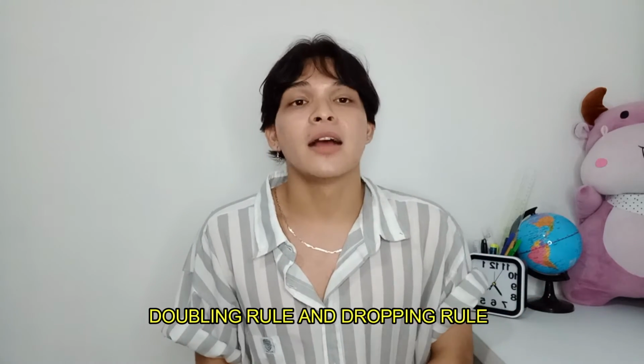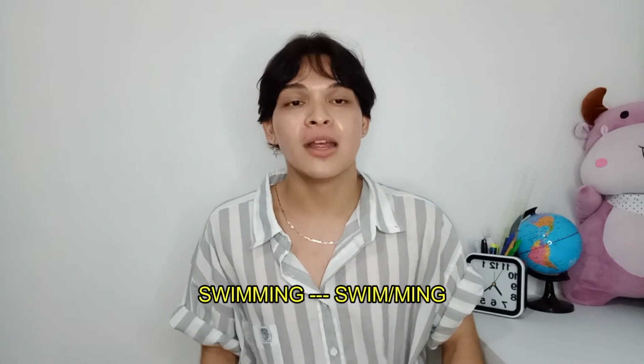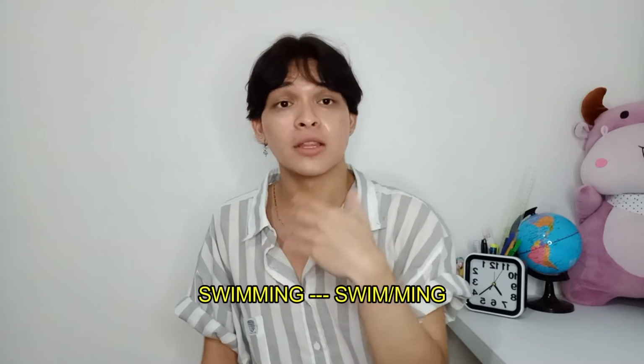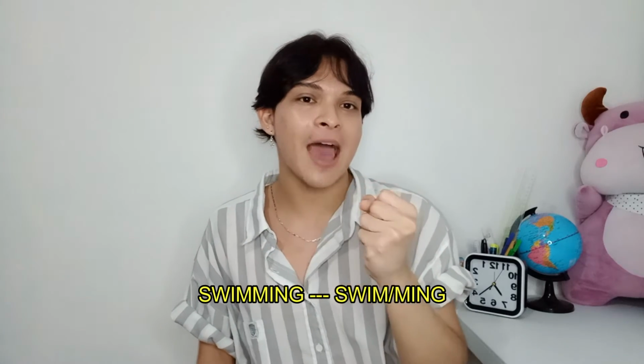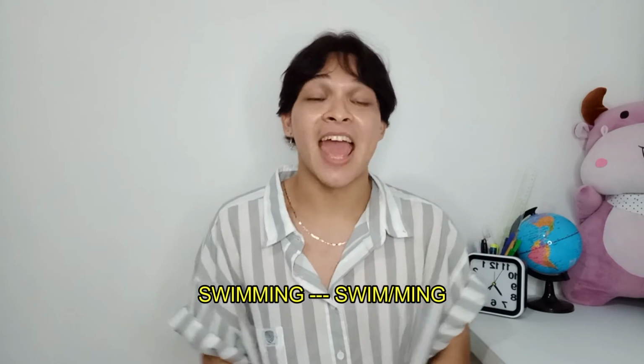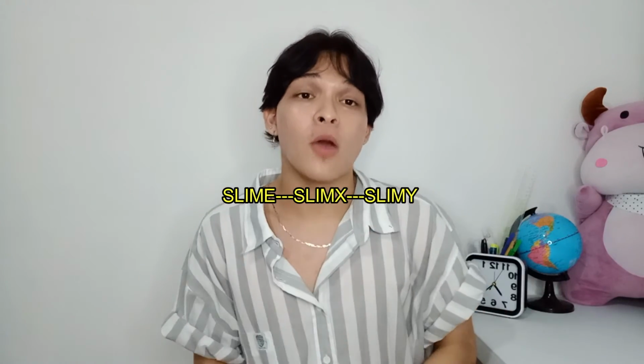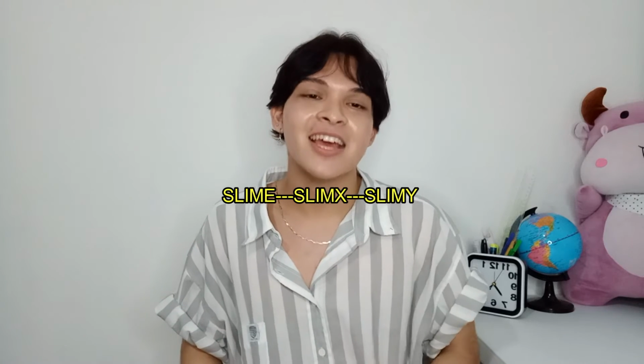For example, the doubling rule and the dropping rule. The doubling rule is when you double the last letter of a word in order to create another one. For example, in the word swimming, the main word is swim. We double the M and we add ing. In this case, we got swim, ming. And the dropping rule, as in the word slime and slimy. What we have to do is to drop the E and to add the Y. So let's continue with the video.